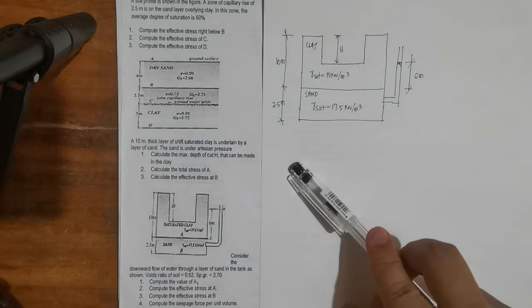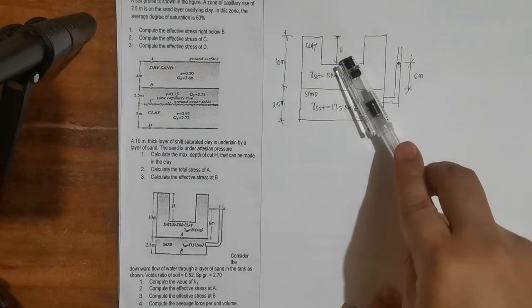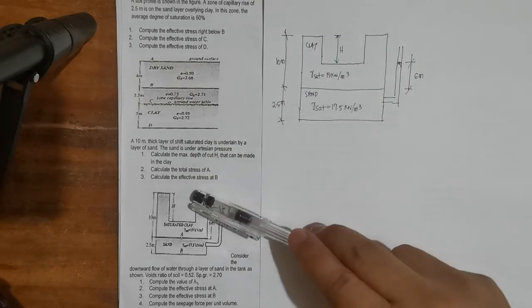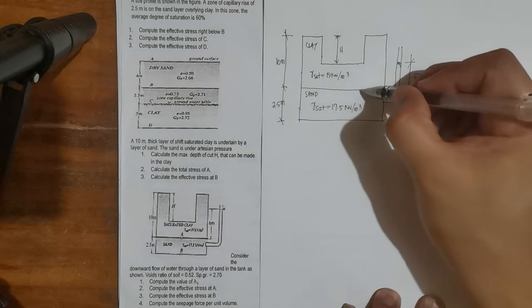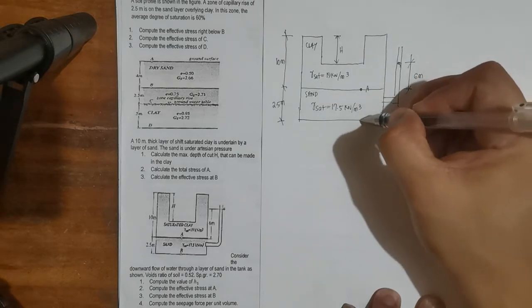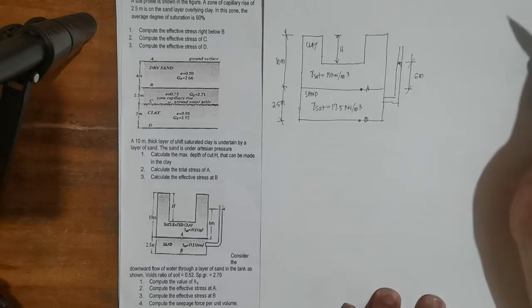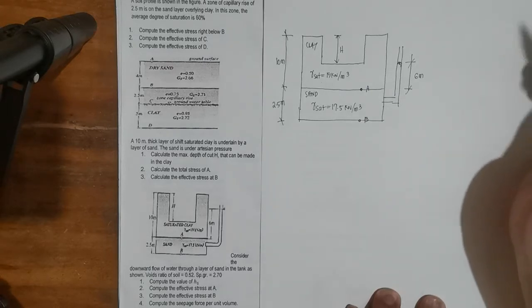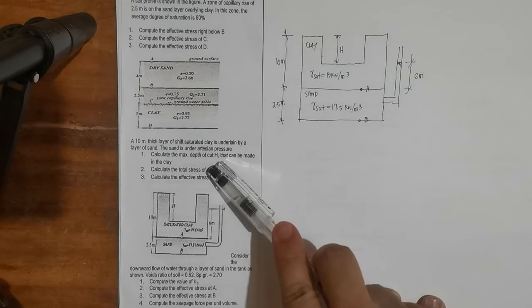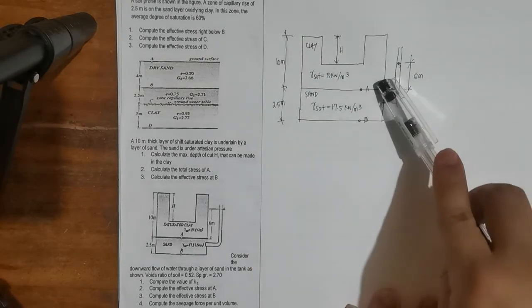Okay, and we are required to calculate the maximum depth of cut H here that can be made in the clay layer. Also, calculate the total stress at point A. So this is point A, and the effective stress at point B. Okay, first one: the maximum depth of cut H that can be made in the clay layer.